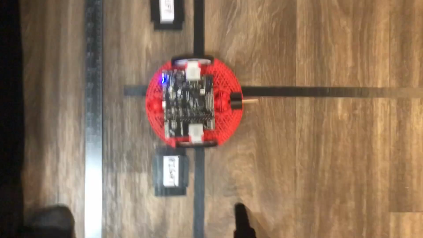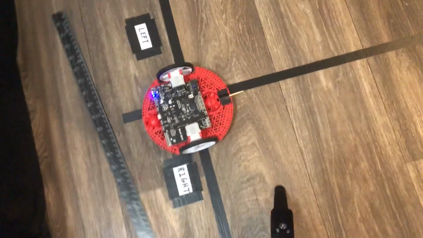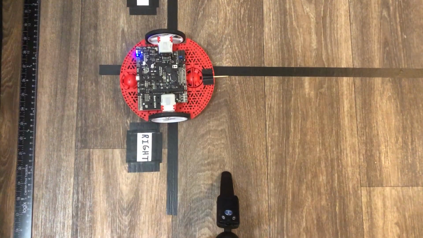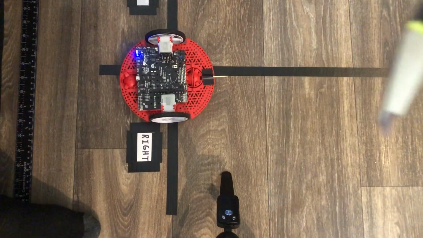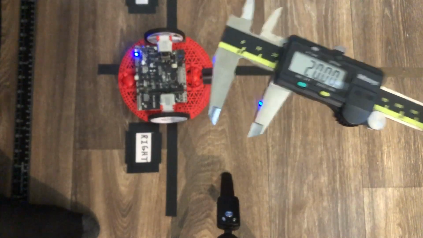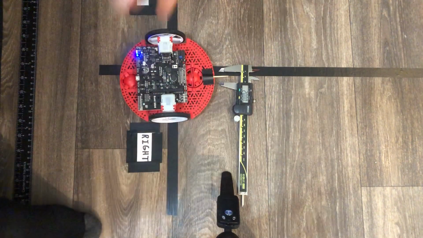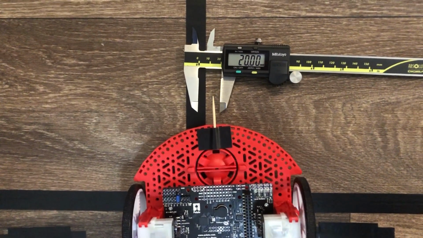Okay, let's take some measurements here. So we have, this is 20 millimeters or 2 centimeters. So we can show you here. We are within that. So that's excellent results. Let's check over here.